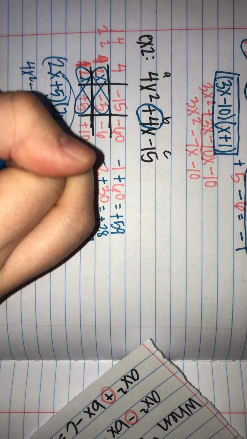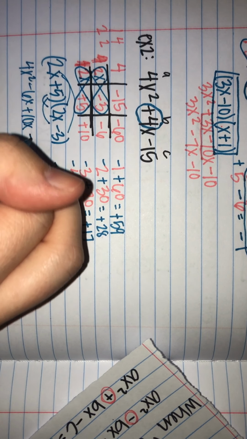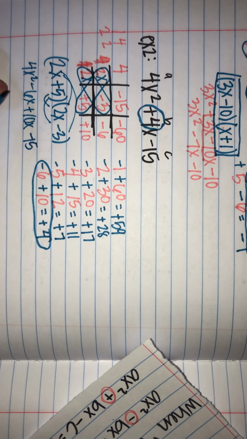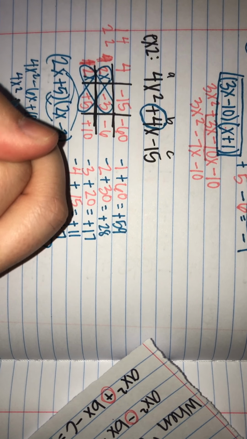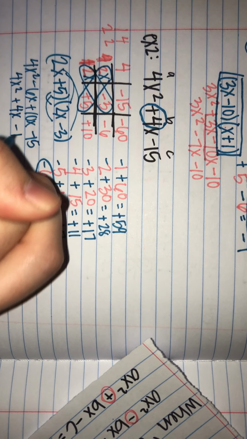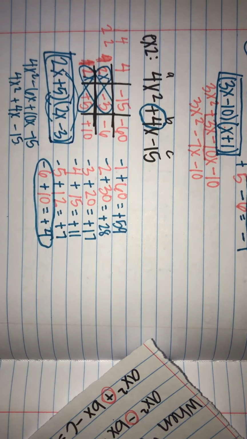minus 6x plus 10x minus 15. And notice, here's that negative 6 and that 10 again, right? So I know I did it right because that would give me positive 4. That is my original question. So here is the correct answer.